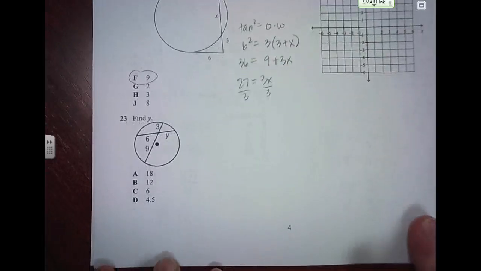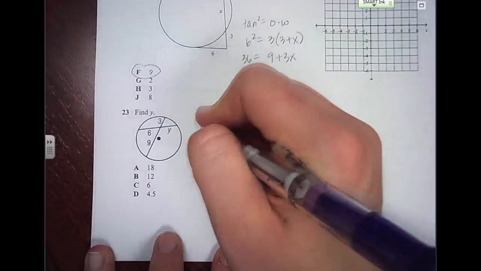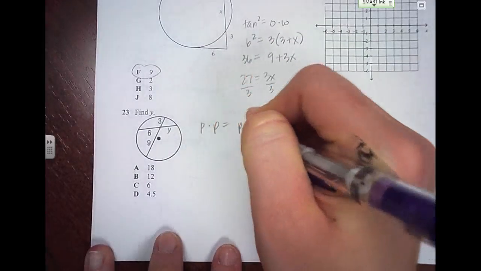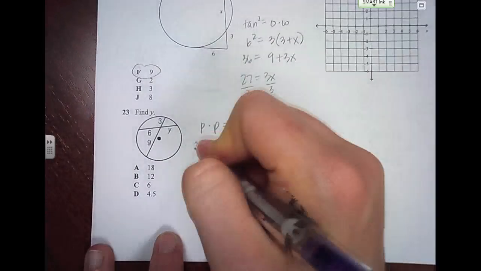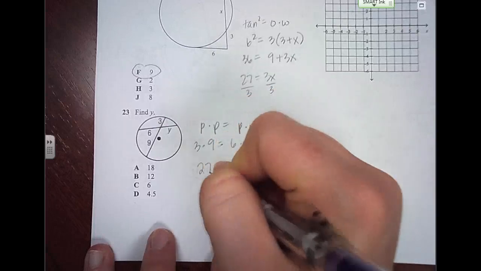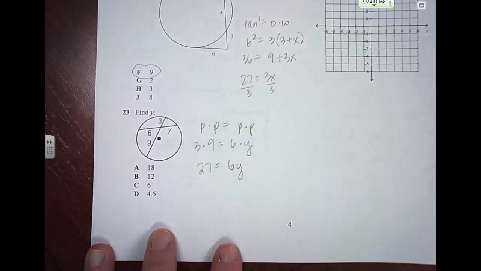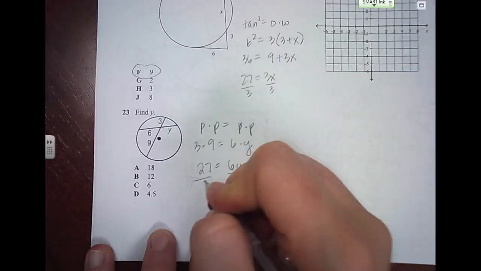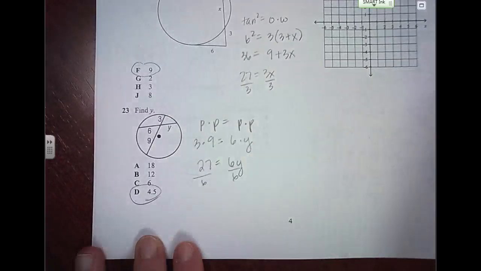Number 23, find y. So this is our part times part equals part times part. So 3 times 9 equals 6 times y. 27 equals 6y. And divide by 6, and I got 4.5.